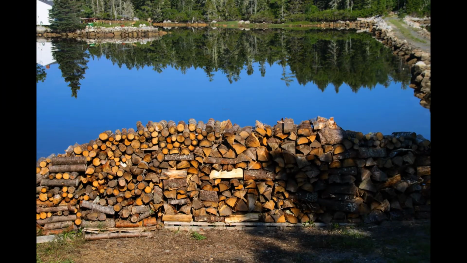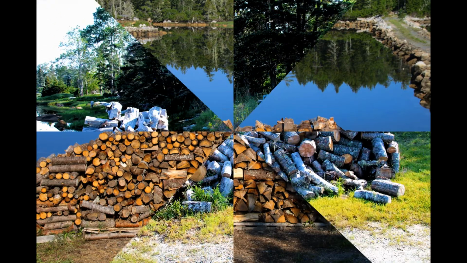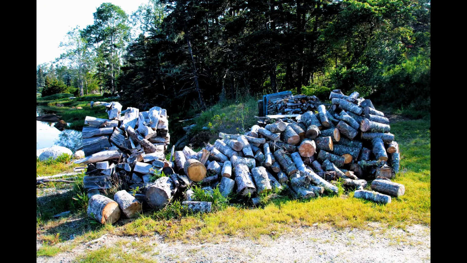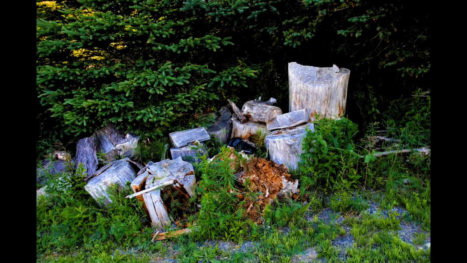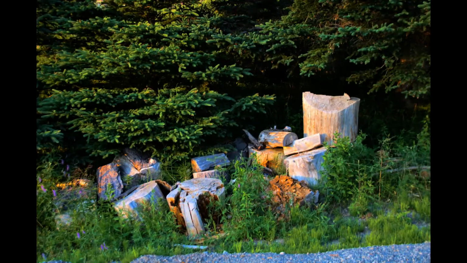Here's a woodpile, sun hitting it directly. Doesn't leave much to be desired, does it? Another woodpile. See, the shadows are blue. See that? Not white, it's blue. Same scene in the evening.